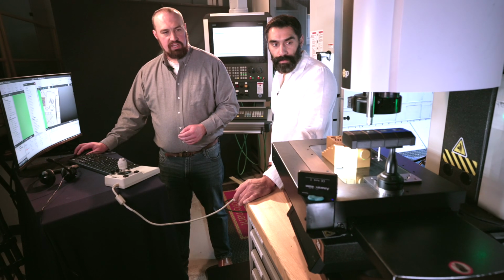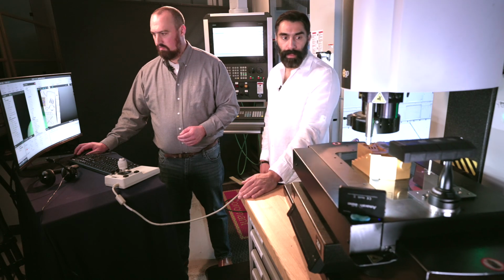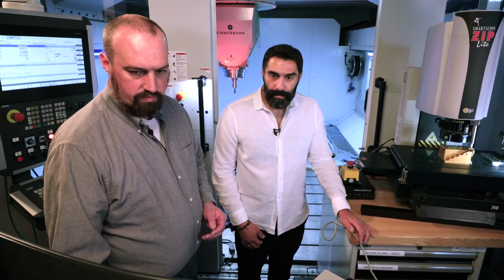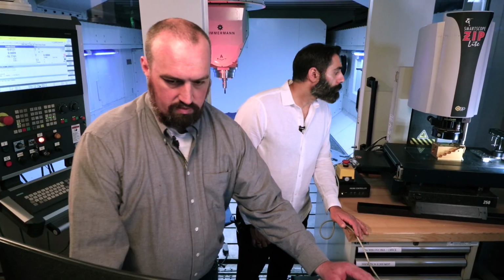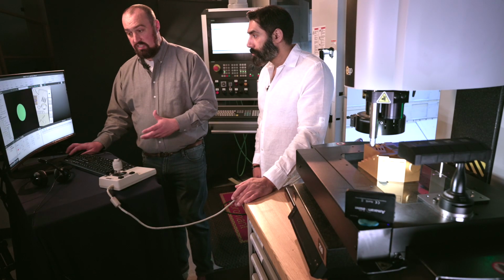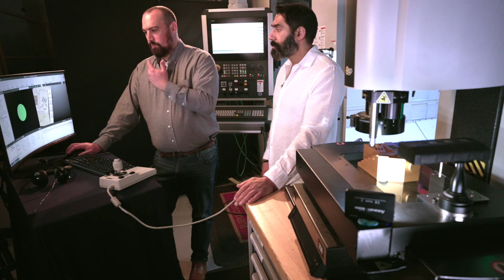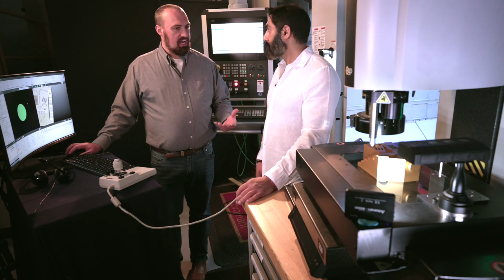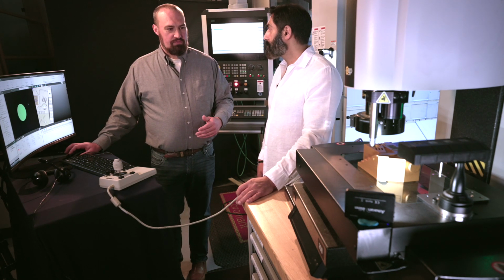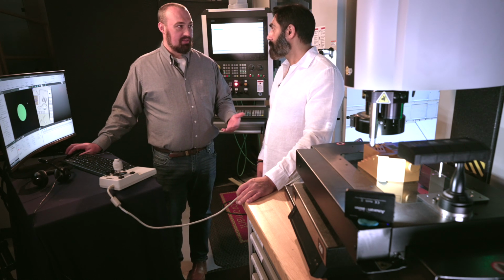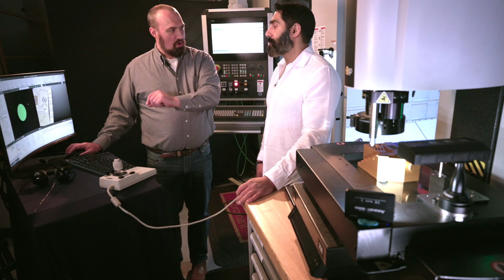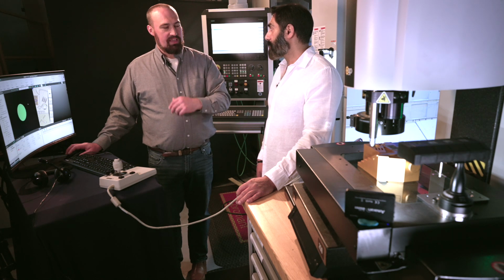I'll move to location here. And even though this is a cylinder, depending on what I really need out of it, from the GD&T purist standpoint, they would say that you need to get in there with a little probe and measure a cylinder as a cylinder.